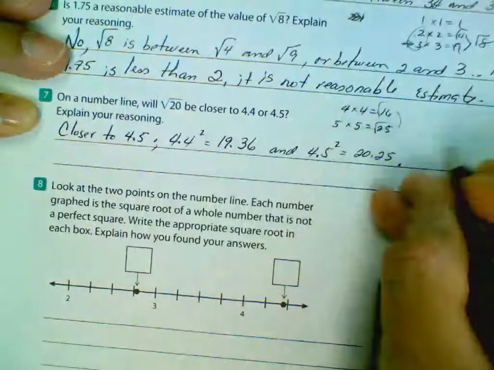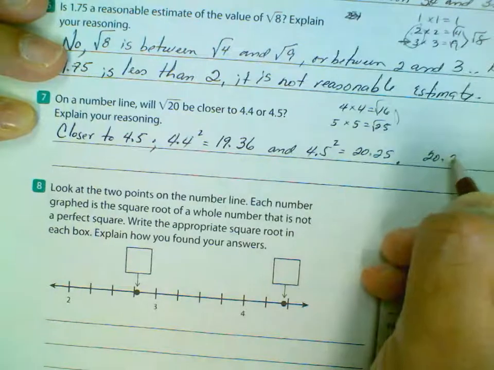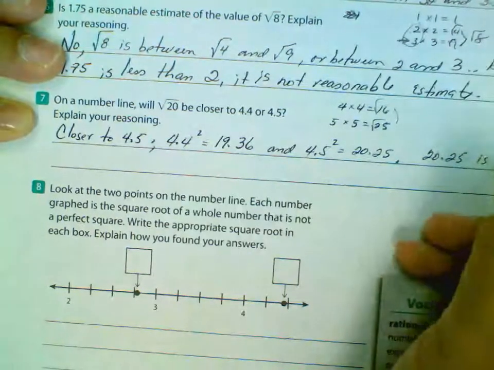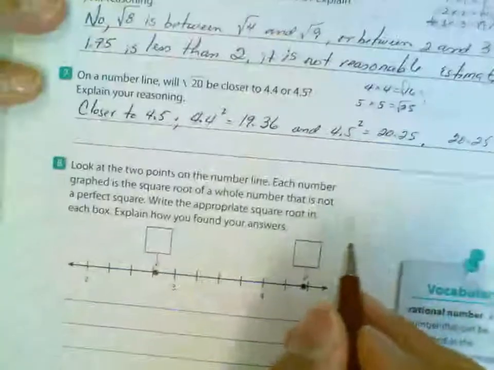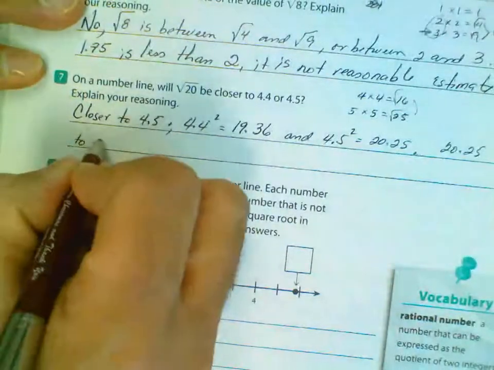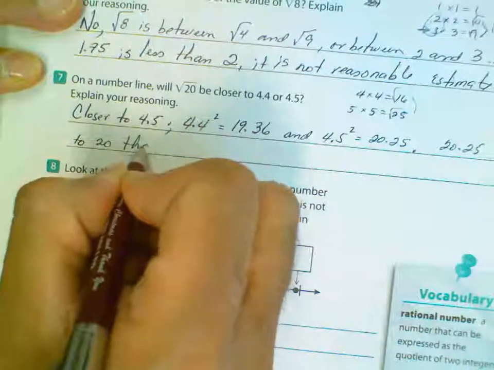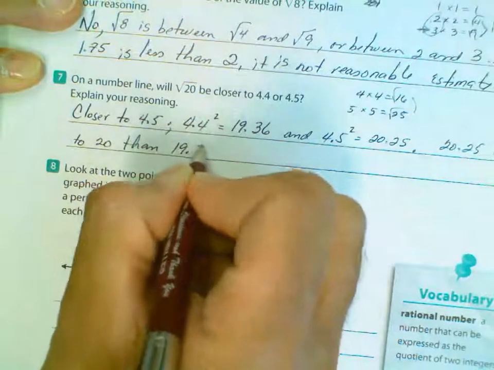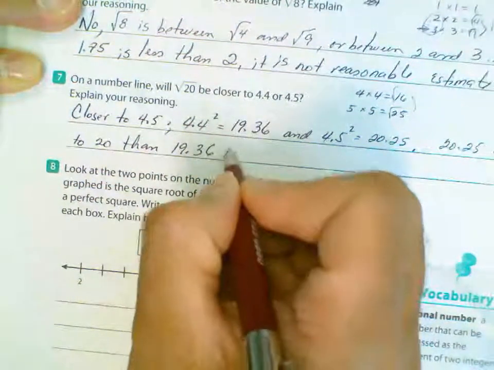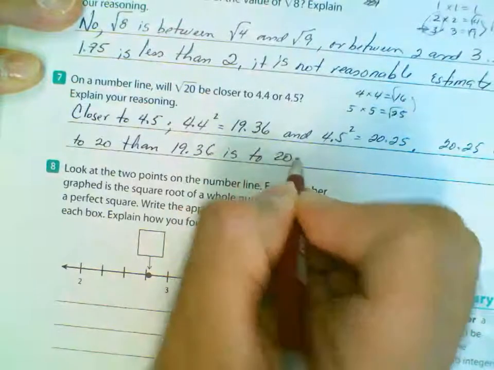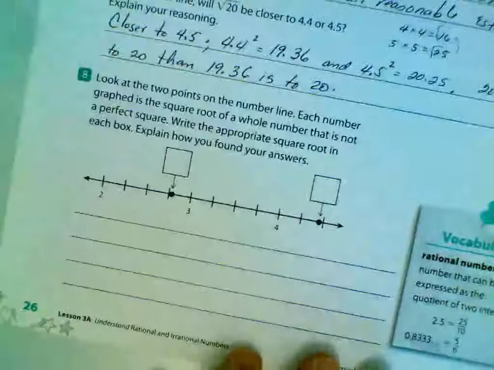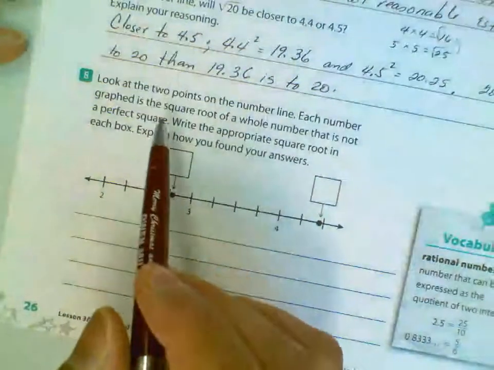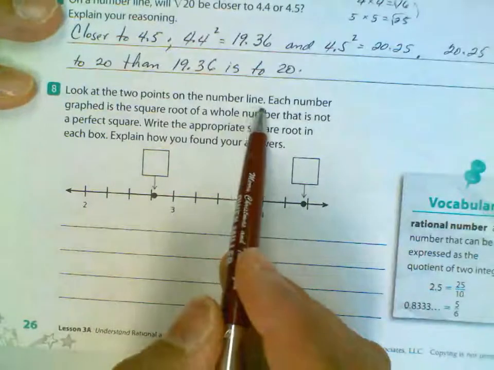So in this case, 20.25 is closer to 20 than 19.36 is to 20.